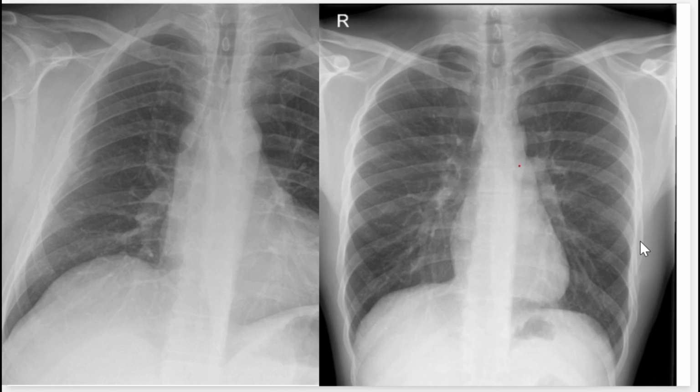Because in subacute rib fracture, the ribs are starting to heal by early callus formation. Can you see this kind of swelling? They start to heal by early callus formation.